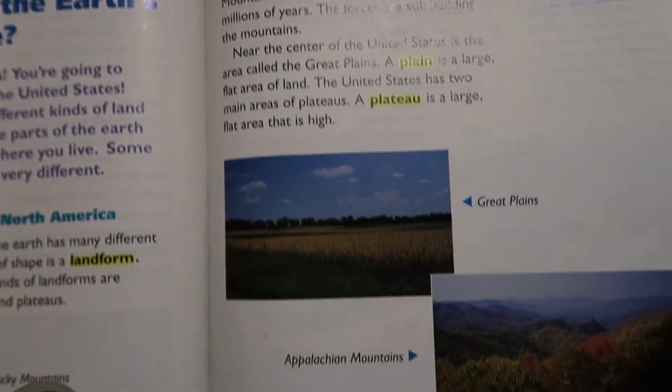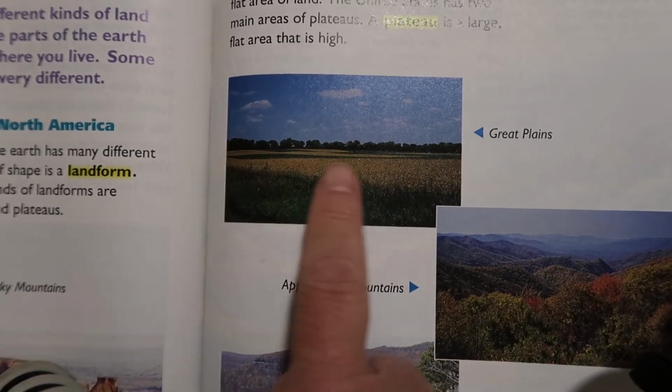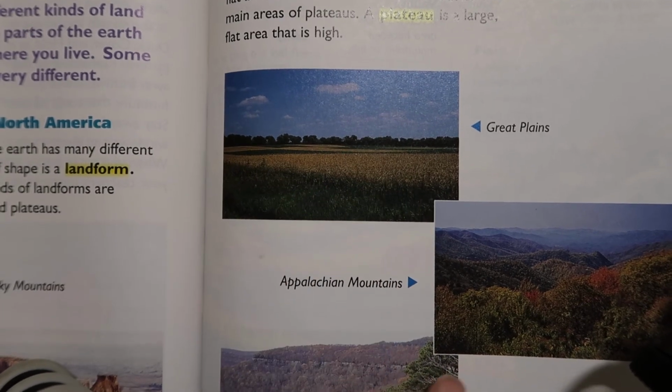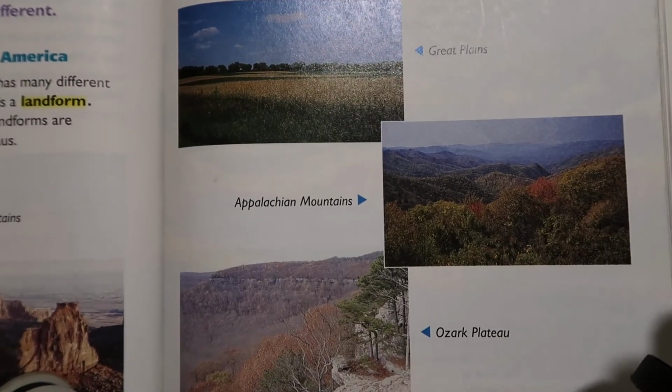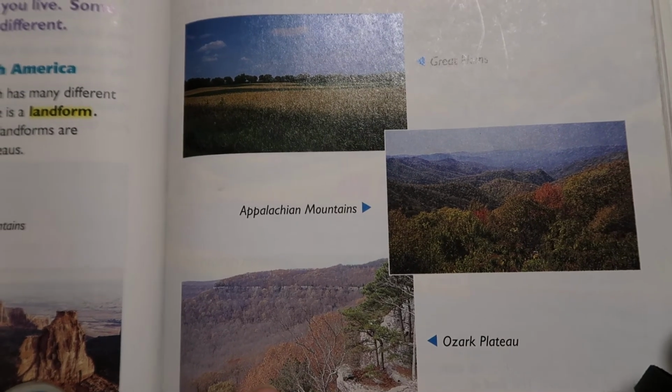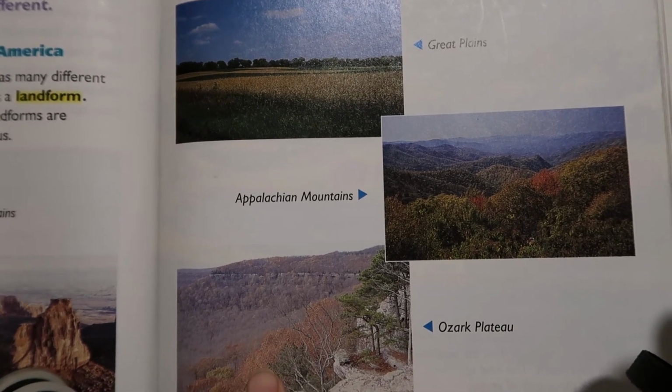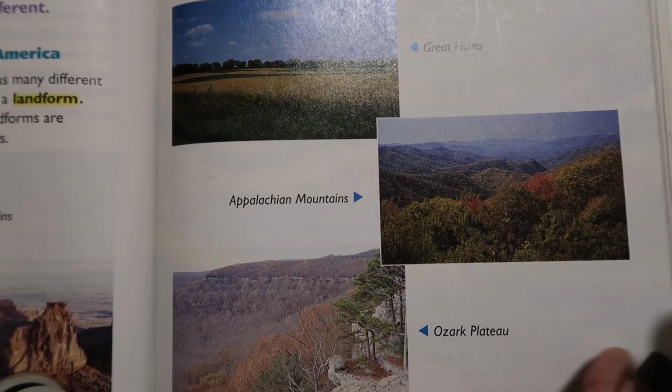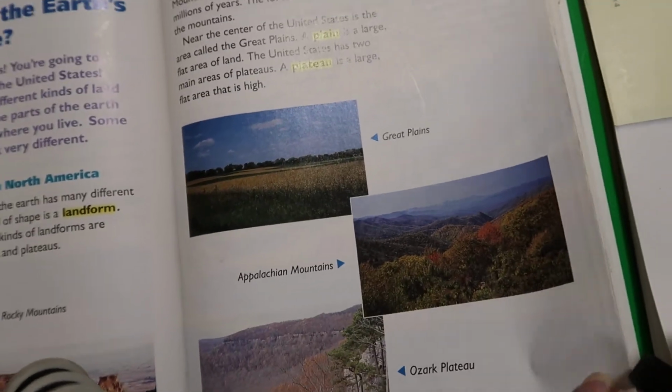So here's a picture of the Great Plains. And here's a picture of the Appalachian Mountains. And here's a picture of the Ozark Plateau. Turn the page.